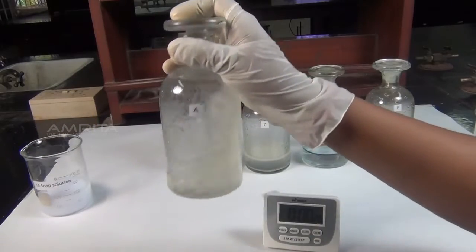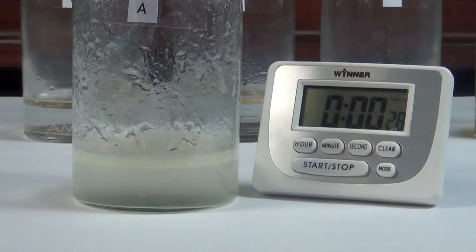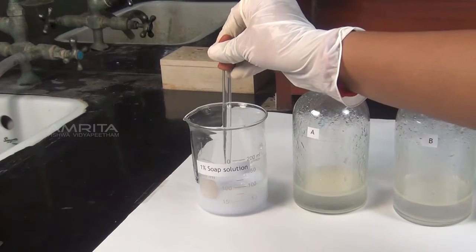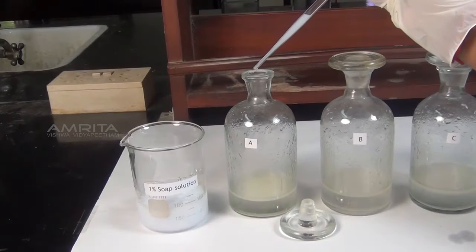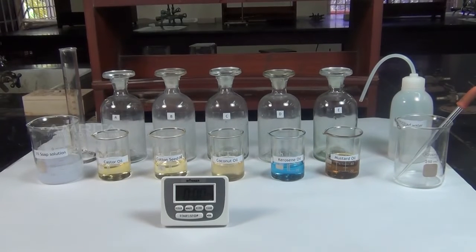Emulsions may be obtained by vigorously agitating a mixture of both the liquids, but such emulsions are unstable. They can be stabilized by the addition of a small quantity of emulsifying agents like soap. Our aim here is to study the effectiveness of different common oils in forming emulsions.